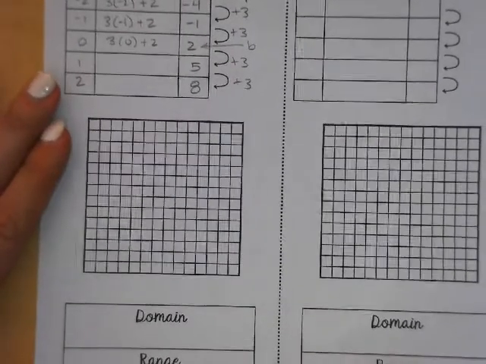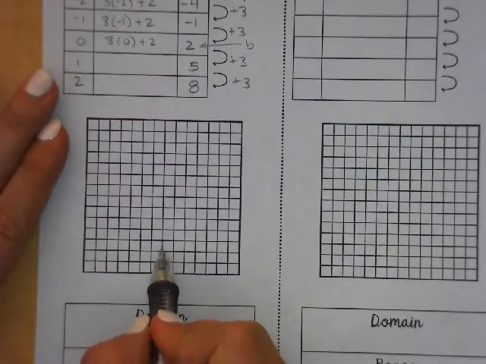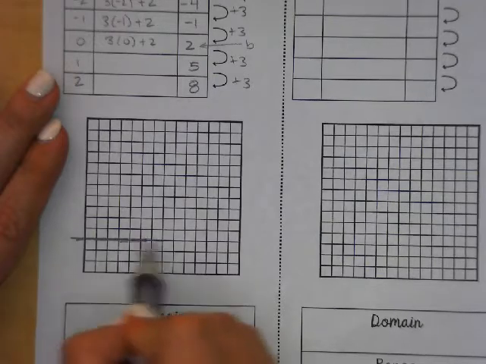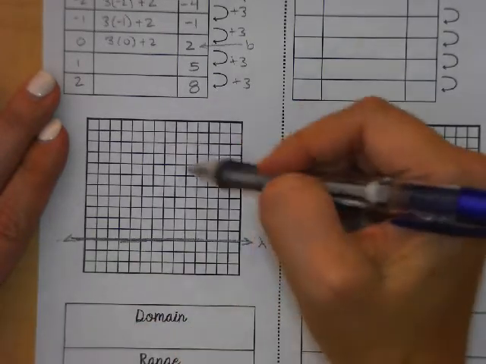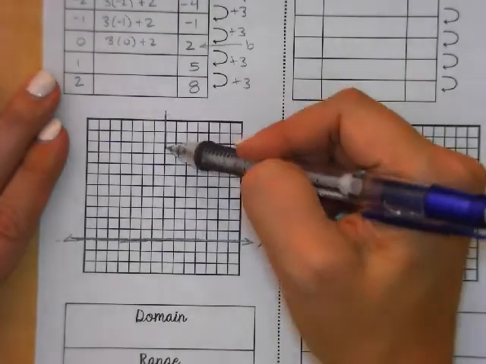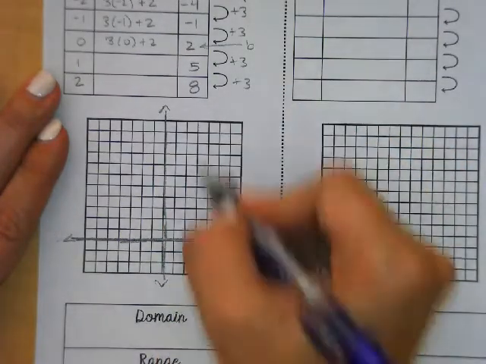So I'm going to go up about 1, 2, 3, and make this my x-axis. About halfway is about here. Here's my y-axis.